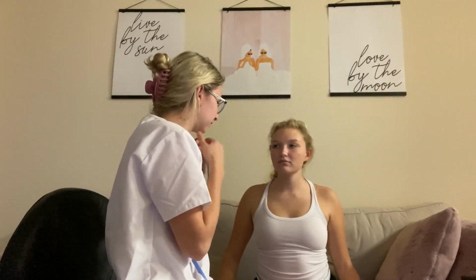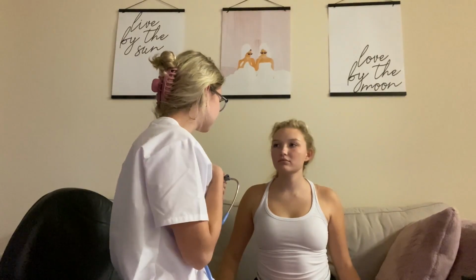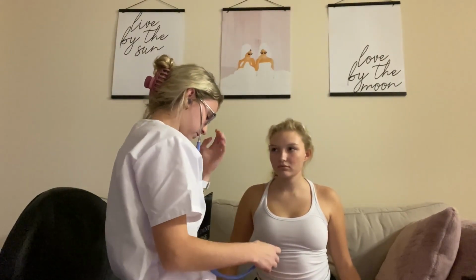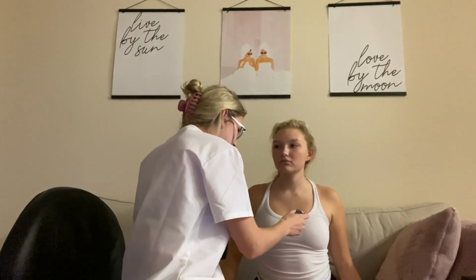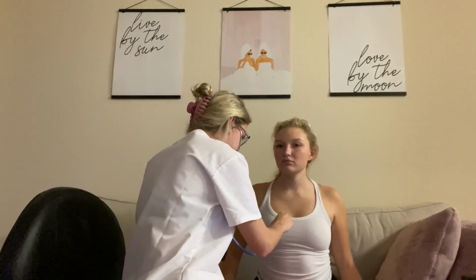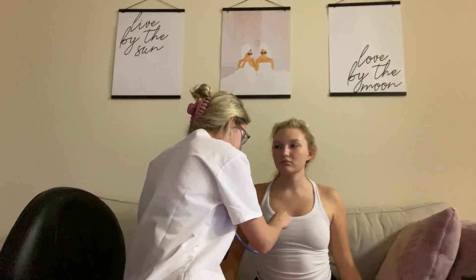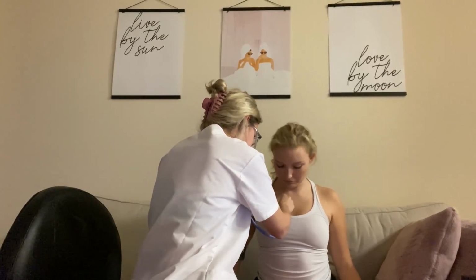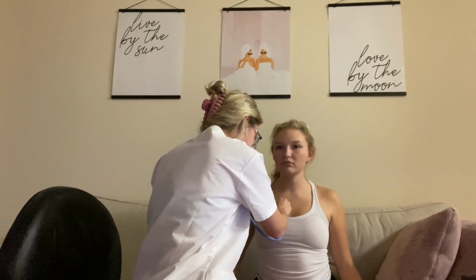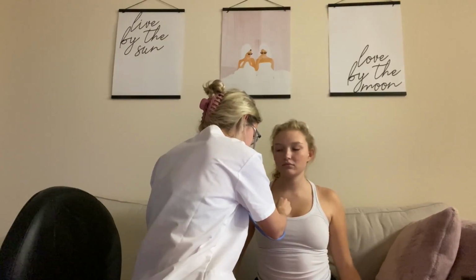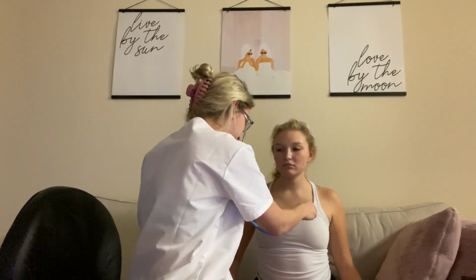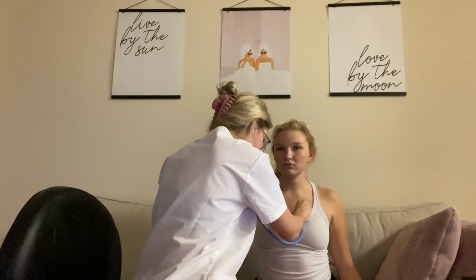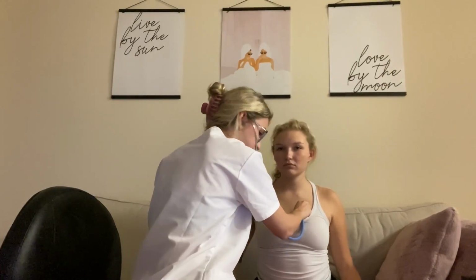Okay, and then now I'm going to go to chest sounds again for your heart. Start with your aortic valve on your right side, second intercostal space. I'm gonna have to move this a little bit. It's fine. Okay, now to your pulmonic sounds, the second intercostal space.